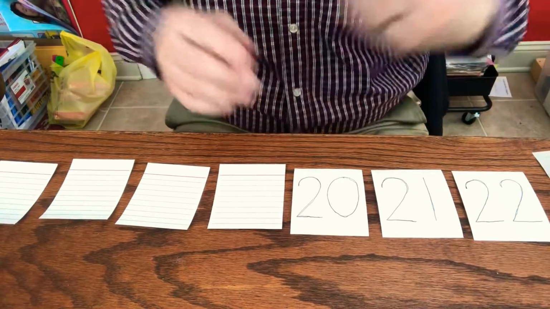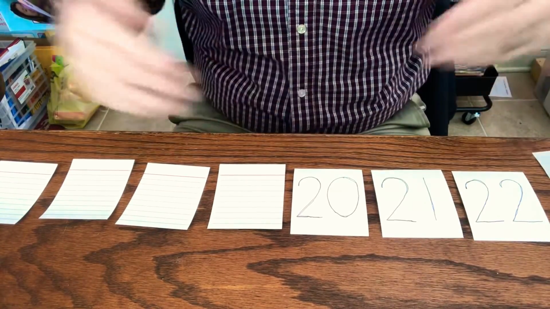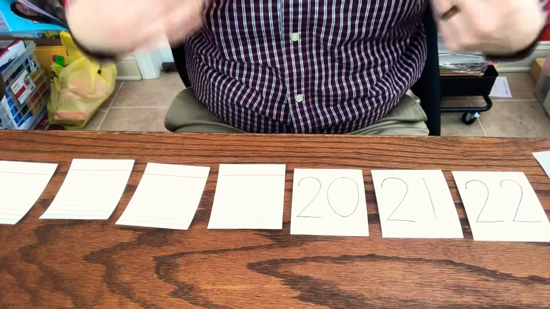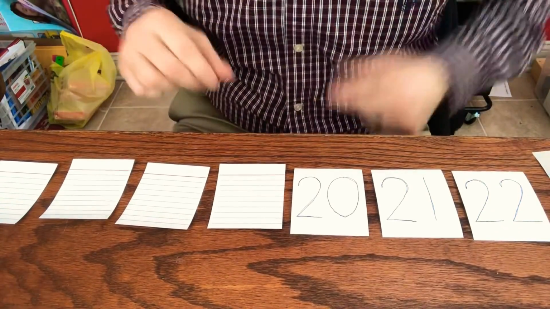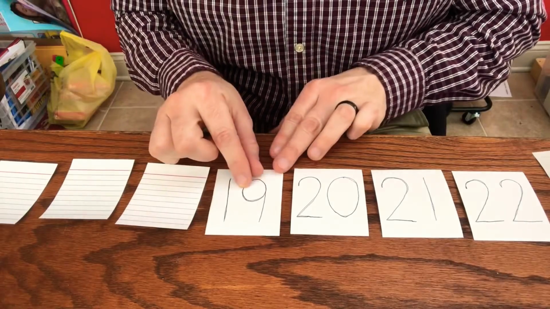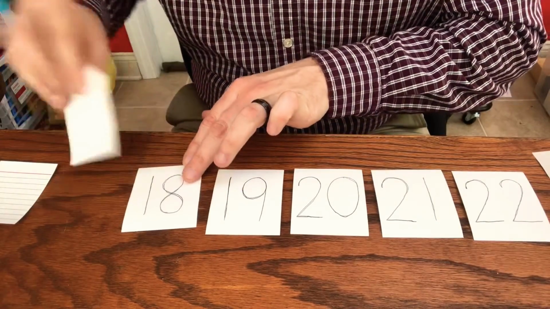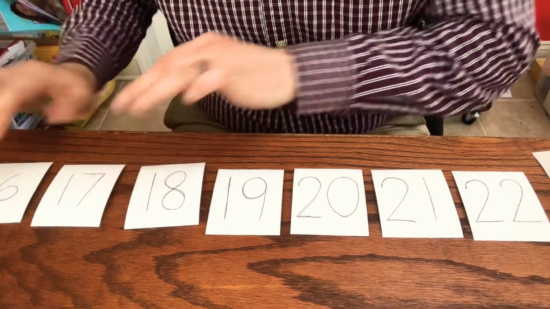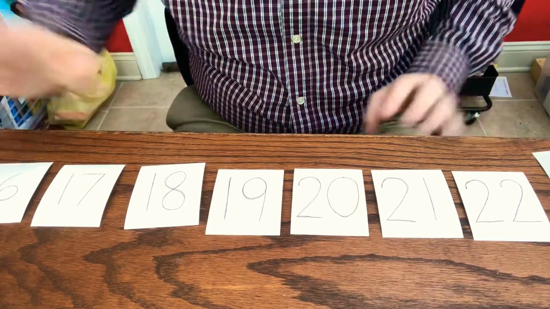What number comes before 20? And our children are going to have to think about what is the decade that comes before the 20s, and hopefully they can tell you that it's 19. And we're going to continue until we get all the way down to the first number in your series.